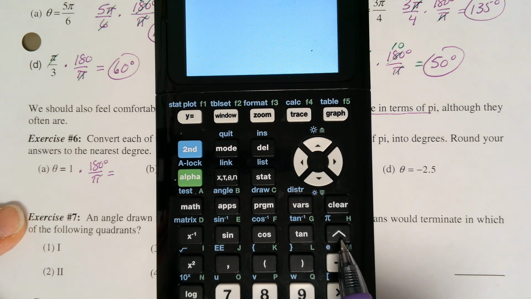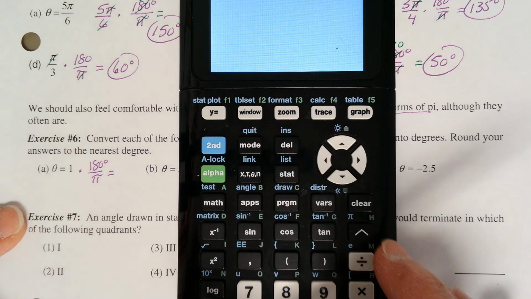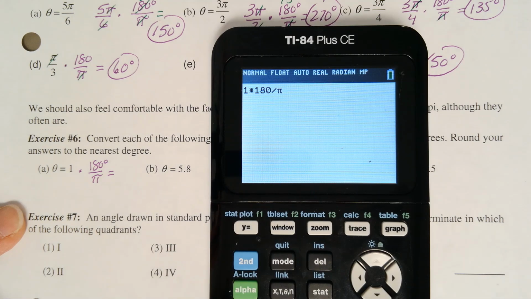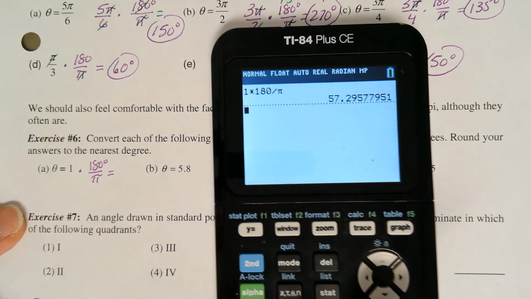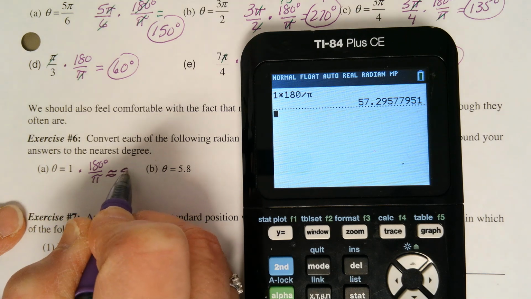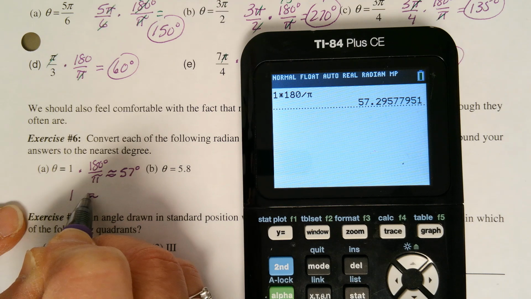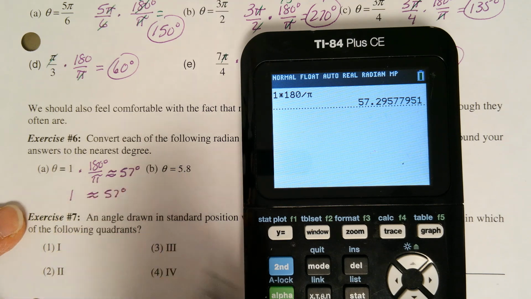So second, and I call this the caret key or exponent key. So 1 times 180 divided by pi. Oops, sorry about that. There it is. That's approximately 57 degrees. So 1 radian is approximately 57 degrees.